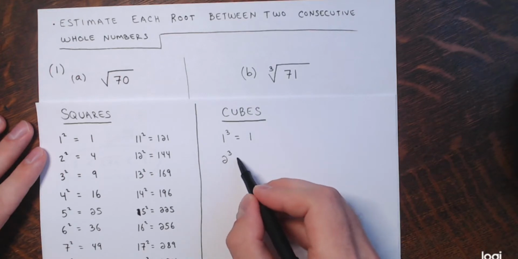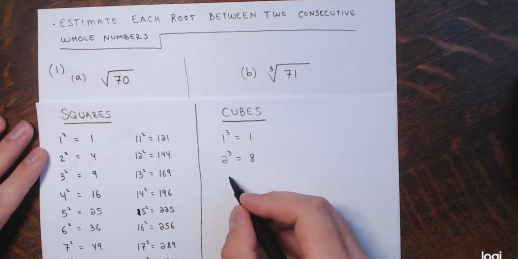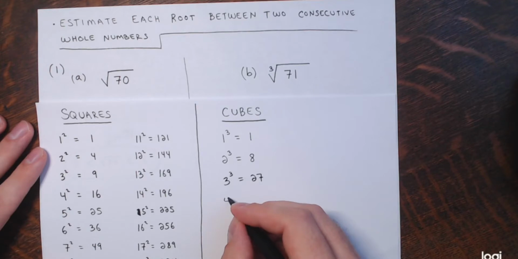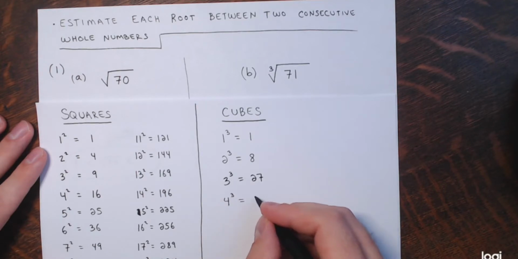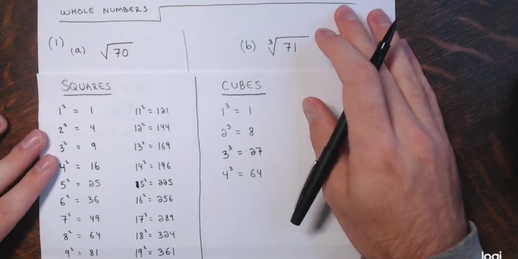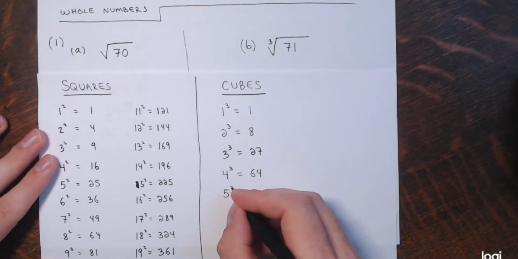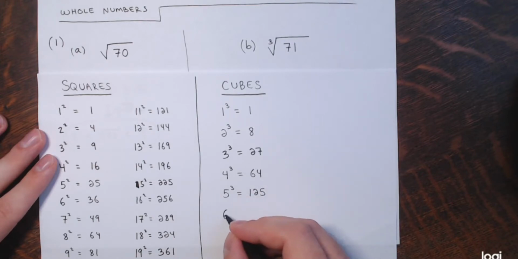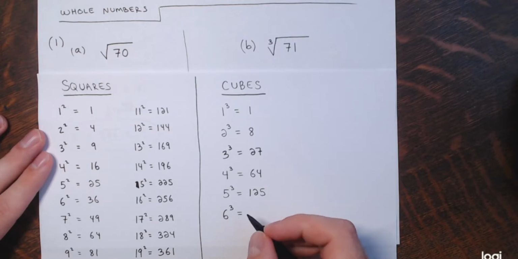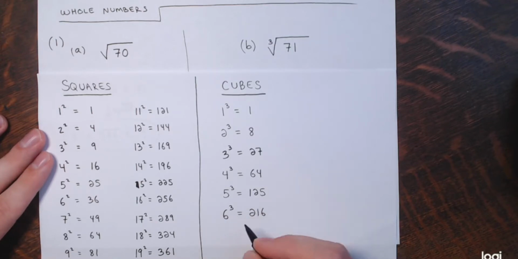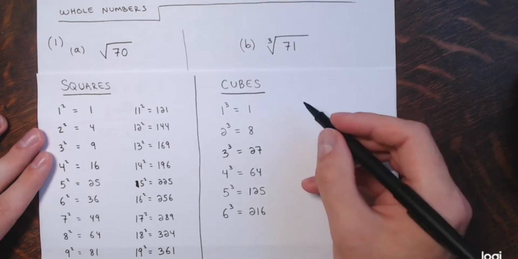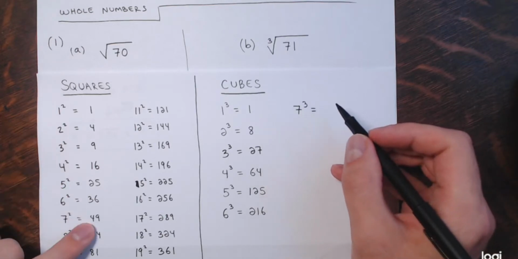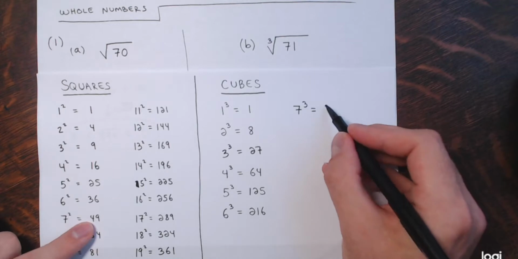2 cubed is 8. 3 cubed is 27. 4 cubed is 64. 4 times 4 times 4. 5 cubed would be 5 times 5 times 5, 125. 6 cubed would be 36 times 6, 216. 7 cubed, I'll just go to 10 here. 7 cubed, 49 times 7, 280 plus 63, 343.